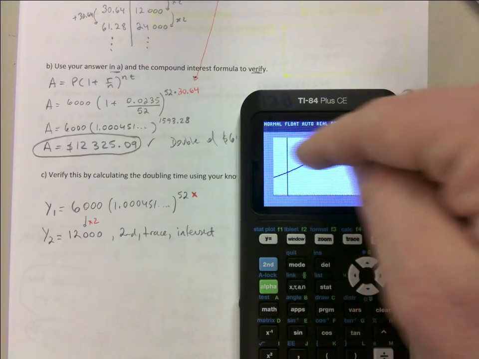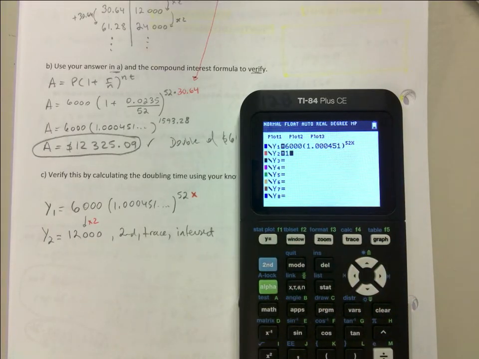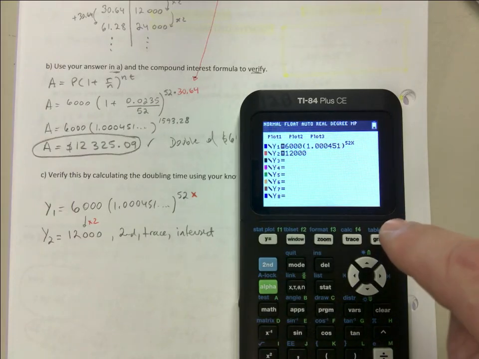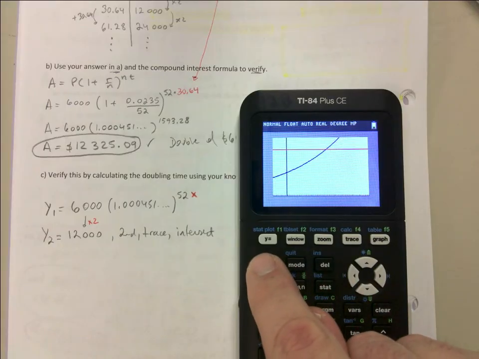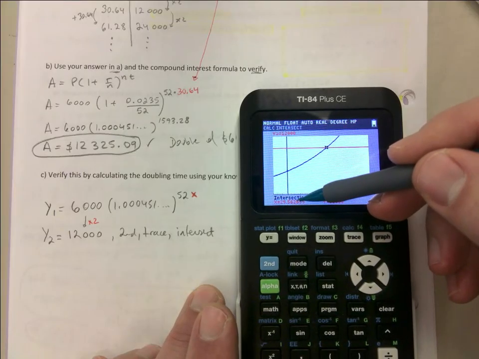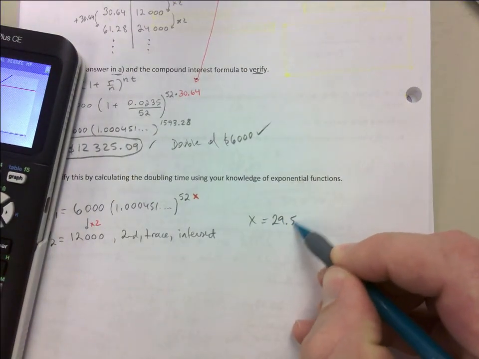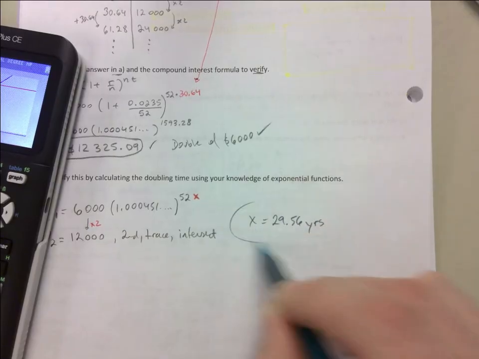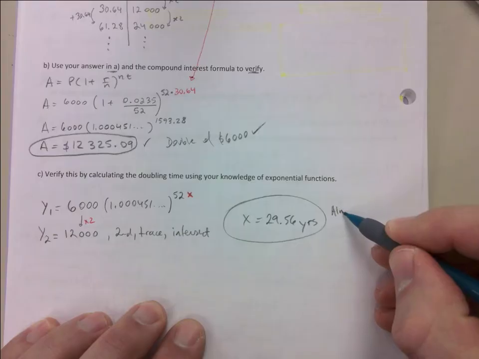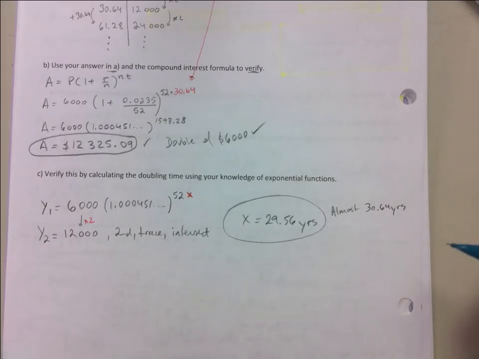Let's draw a line y2 is equal to 12,000 now. So you go to y equals, hit graph, voila. Second trace 5, enter, enter, enter. What do I get? 29.56 years. Almost 30.64. Not quite, but close enough, because it's an estimation tool, right?